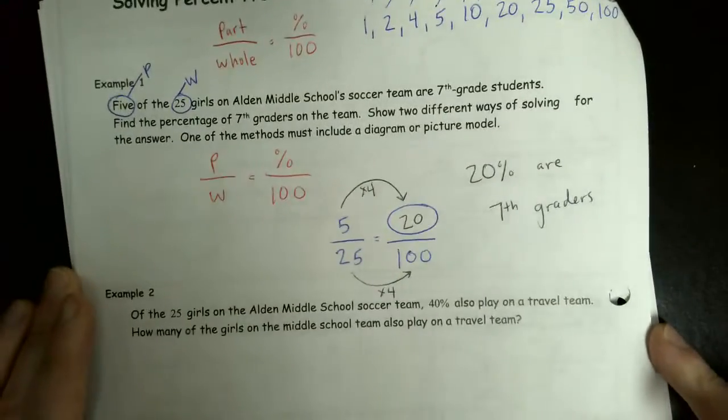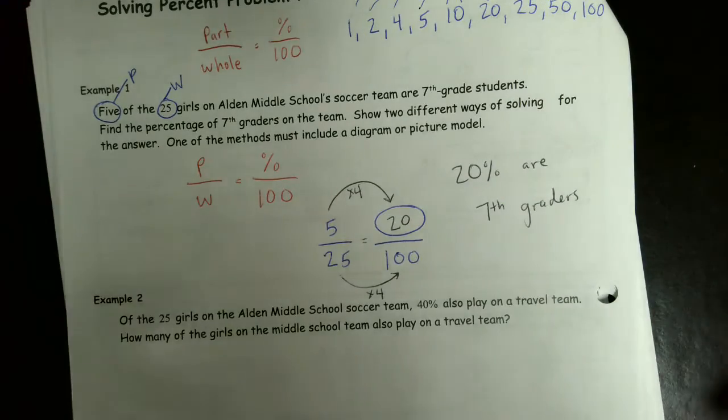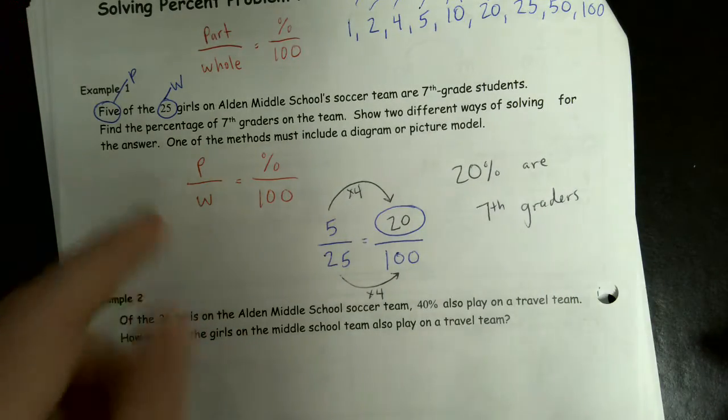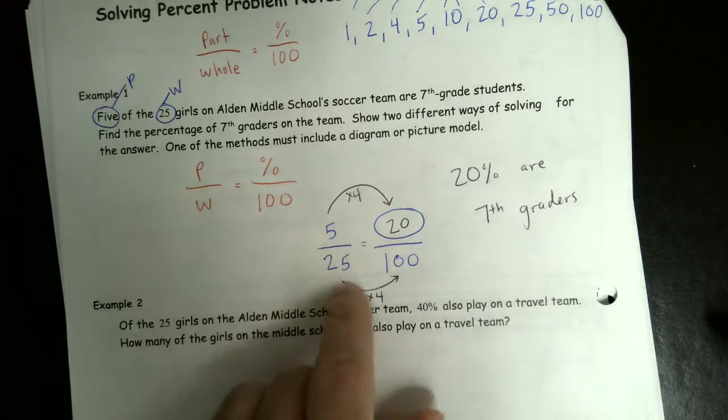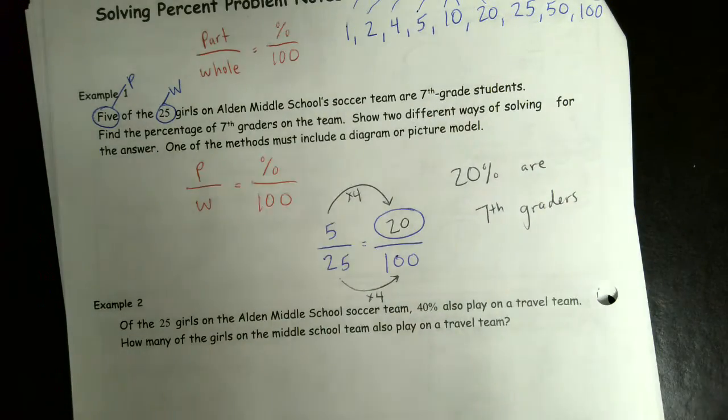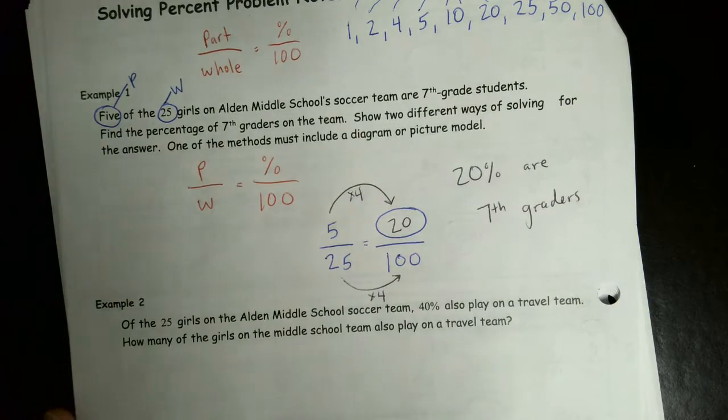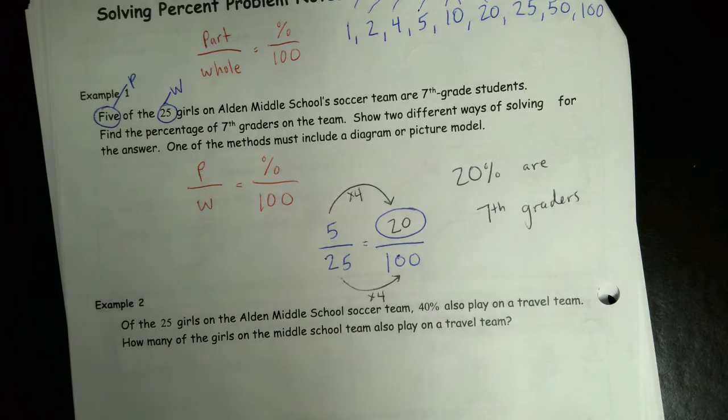Again, the math for this wasn't too bad. It was just setting it up, making sure we knew what we had. We had the part and the whole. We were looking for the percent. We set it up using percent proportion, and then all we had to do was multiply by 4 to get that percent. If you want to try the next one on your own, you can. If not, you can do it with me.